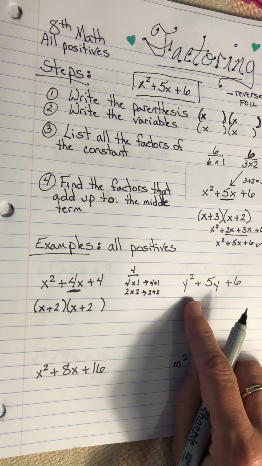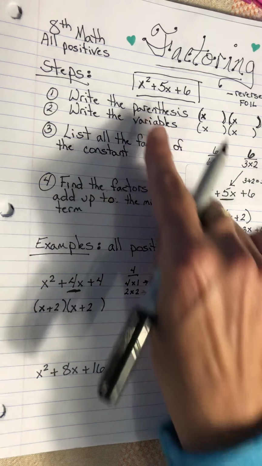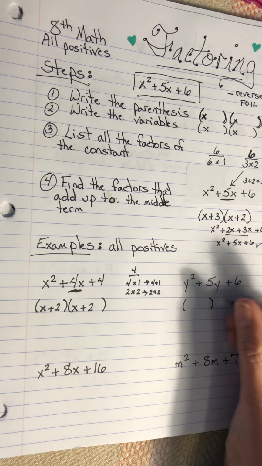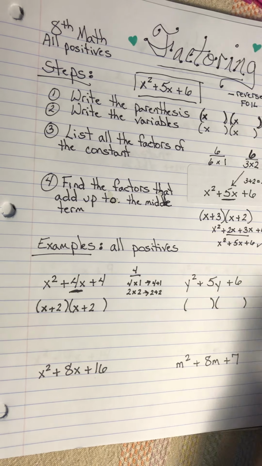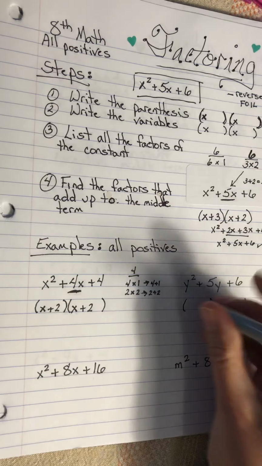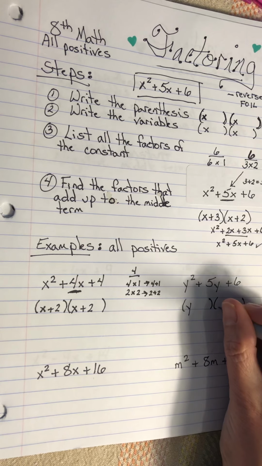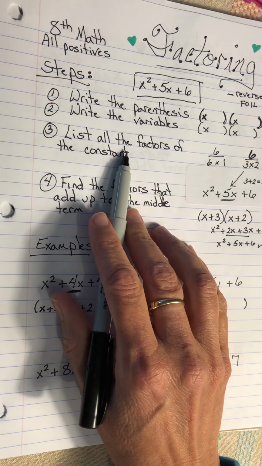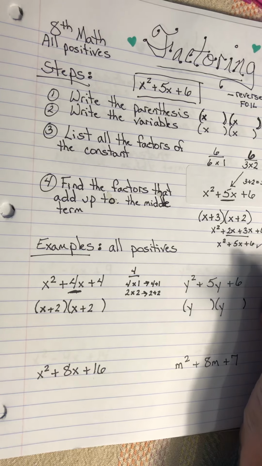Let's look at the next one. Step 1, once again, parentheses times parentheses. Step 2, write the variables. Y times y gives me y squared. Step 3, list the factors of the constant.